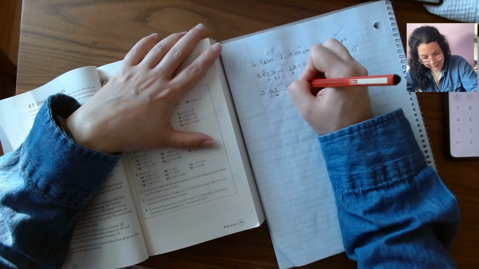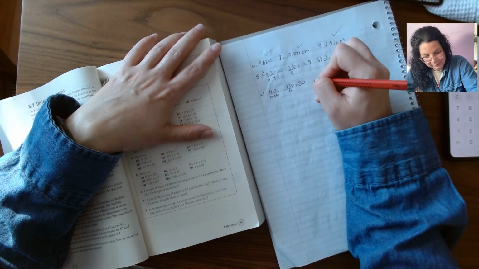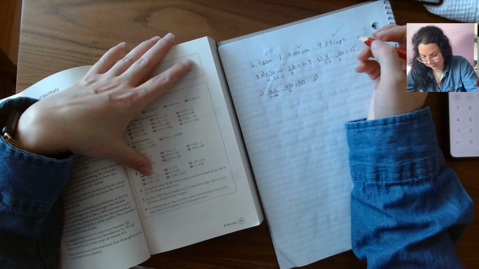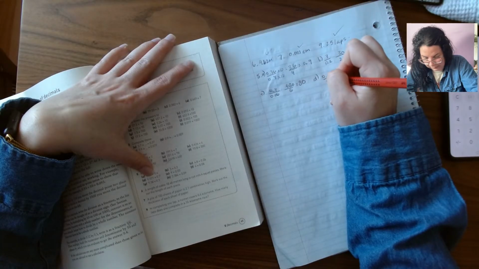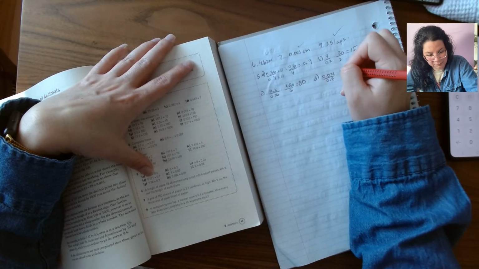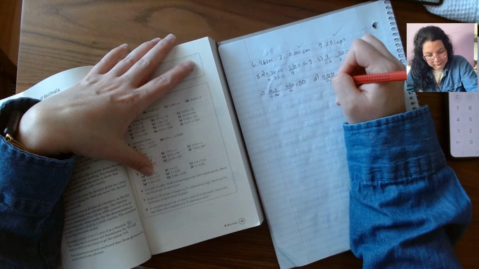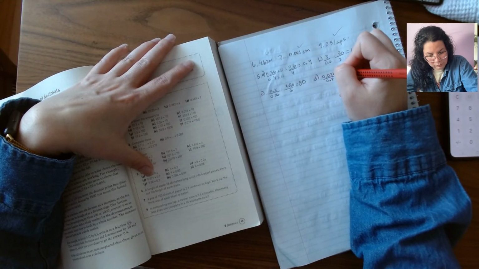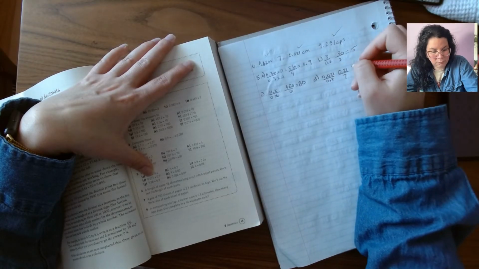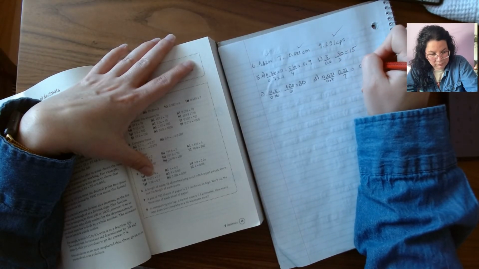Oh my God, 80. The 0.021 divided by 0.07 times 10 would be 0.21 divided by 7, which is 0.3.